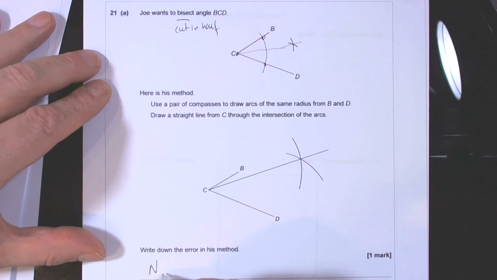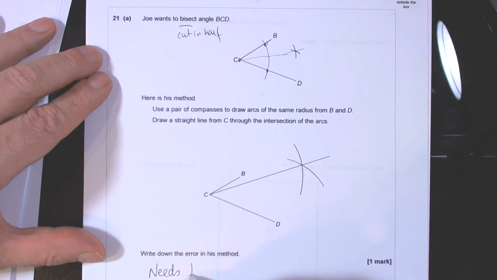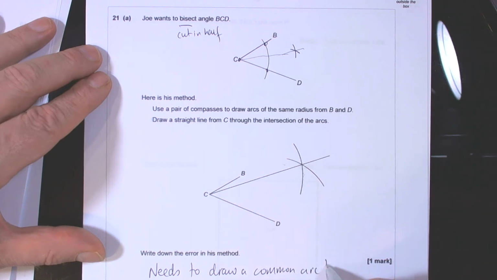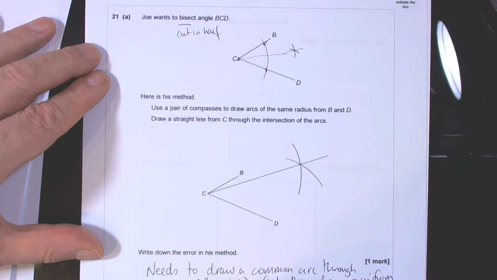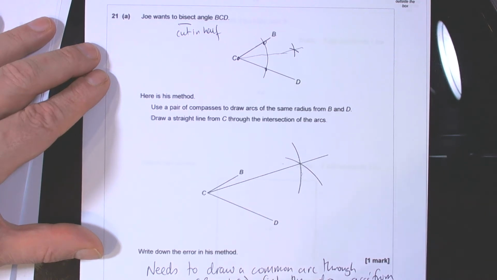Basically, he needs to draw a common arc through CB and CD first, then draw arcs from these points where the arc crossed CB and CD.